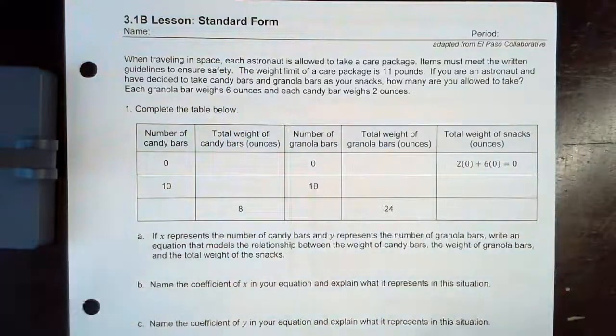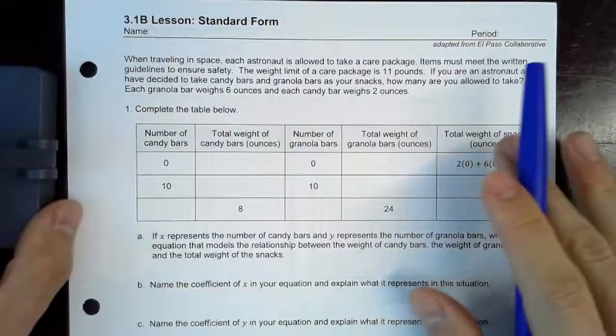So the previous lesson was on slope-intercept form, y equals mx plus b. And now we will be learning about a new form, which is called standard form. Okay, so let's go ahead and read this paragraph.